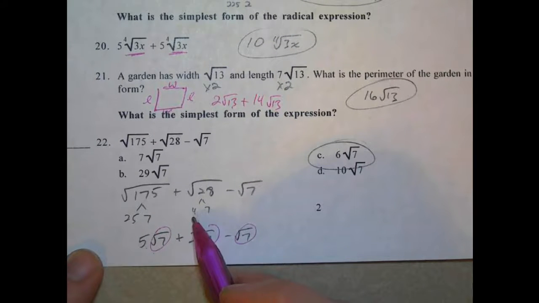28, the biggest square I can take out is 4 times 7. So a 2 on the outside, 7 on the inside. 7 is just 7, so 5 plus 2 is 7, minus 1 is 6, so 6 root 7 is our solution.